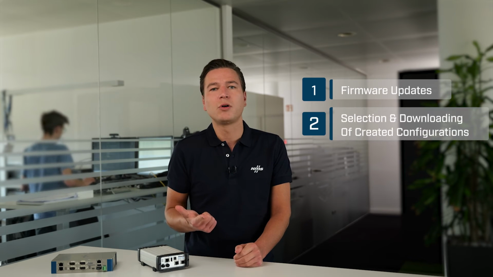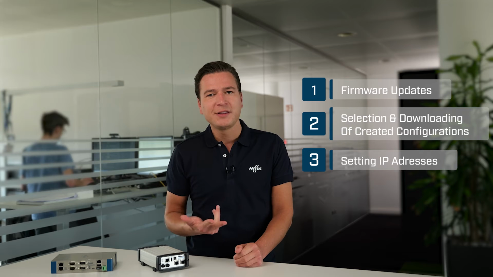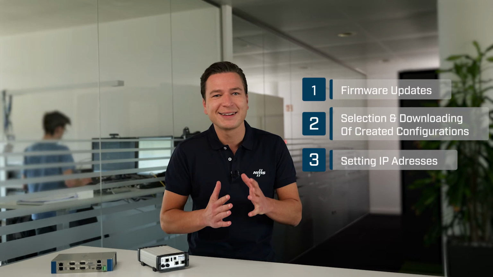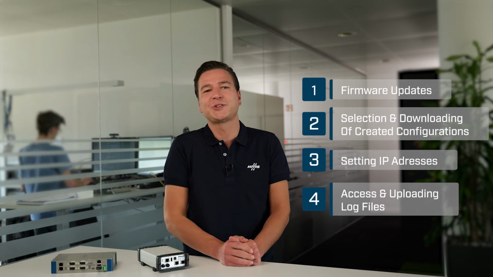Why, you ask? Well, the IxAdmin Tool is our go-to for several tasks. First and foremost, it's crucial for firmware updates. Selection and downloading of already created configurations to set up the device. Need to set IP addresses? The IxAdmin Tool has got you covered. And lastly, for those who need to access or upload log files, this tool is your way to go. Talking about flashing the firmware of the CANnector or FRC, that's what we will do next.